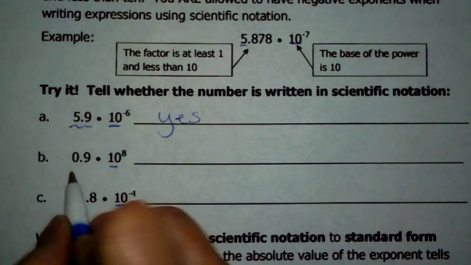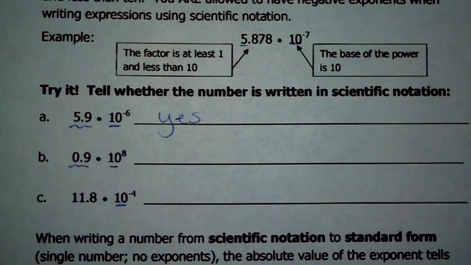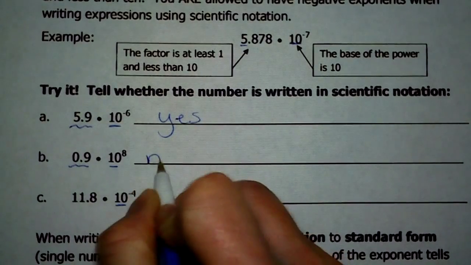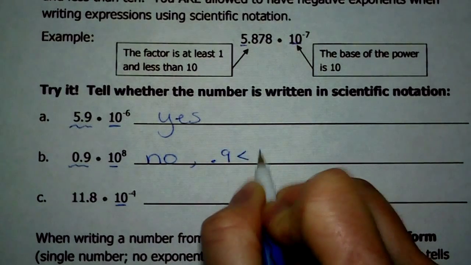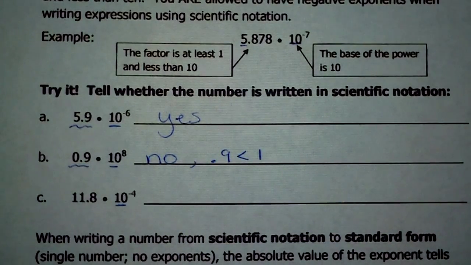In this next example, I have 9/10. 9/10 is less than 1. And the rules say it has to be at least 1. So this would be a no. And it's a no because 9/10 is less than 1. That's why it doesn't work.